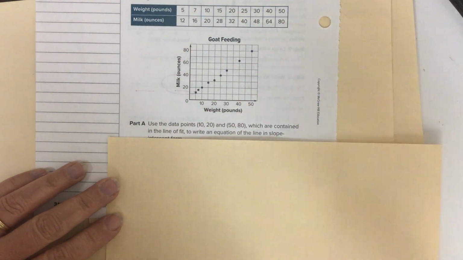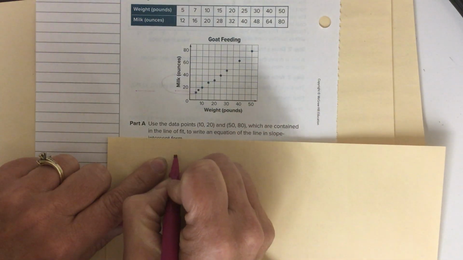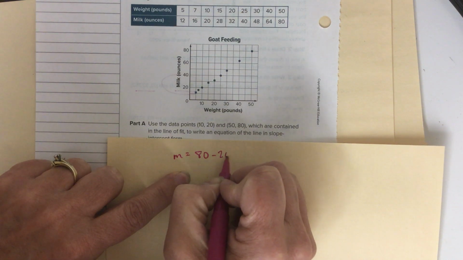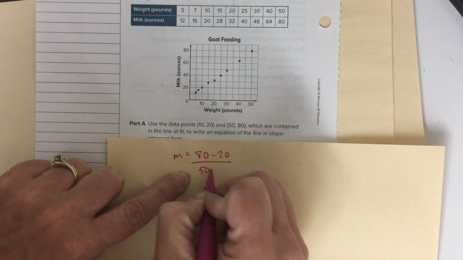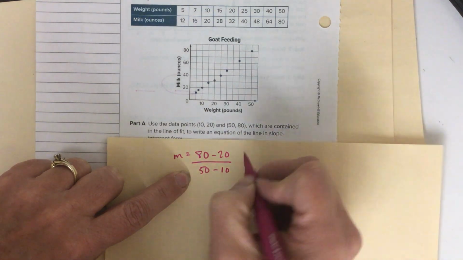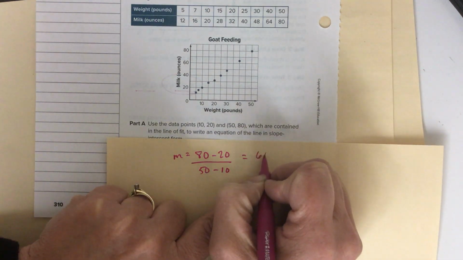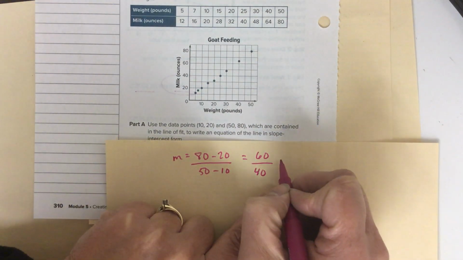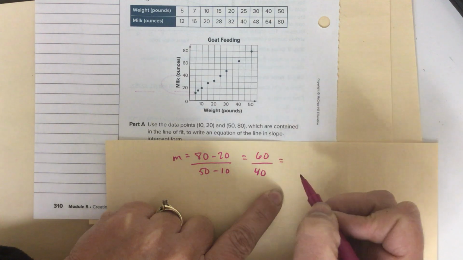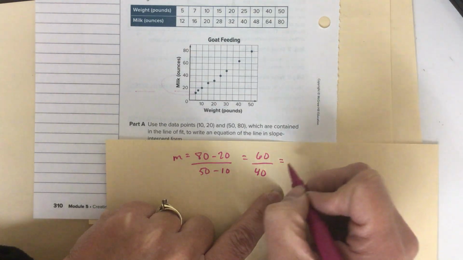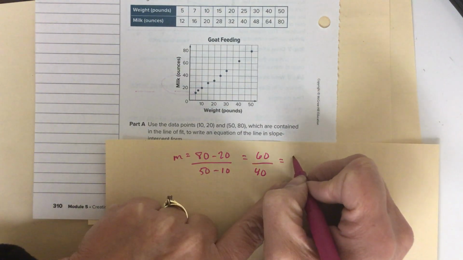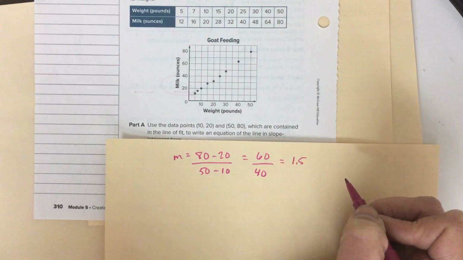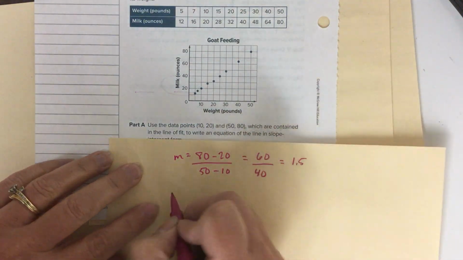So if I were to do that, first we would have to find our slope. So that's going to be 80 minus 20 over 50 minus 10. So 80 minus 20 is 60. 50 minus 10 is 40. So then you could get your decimal. You could reduce that to 3/2, but since we're working with decimals today, go ahead and divide it out. You're going to get 1.5. So that's our m. So then choose one of the points.